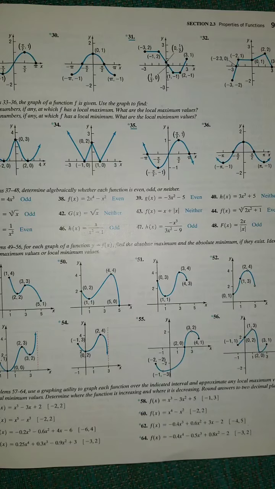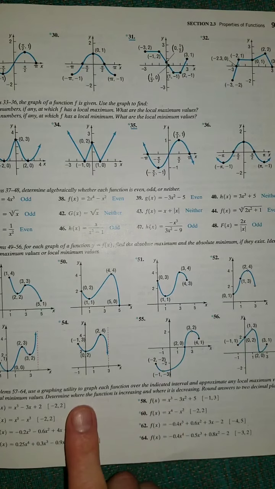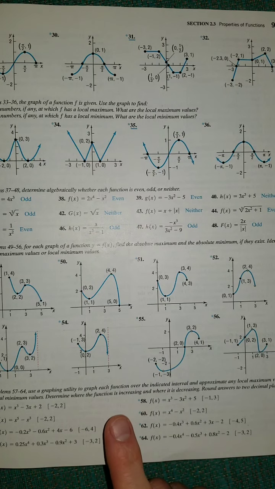Hey everyone, we are finishing the section on properties of functions, and you're going to find some problems both in your textbook and on my math lab that require a calculator. Your calculator is going to be very important throughout the course, and so I'm going to go through one of these problems to give you an idea of how to use a calculator to solve these certain things.